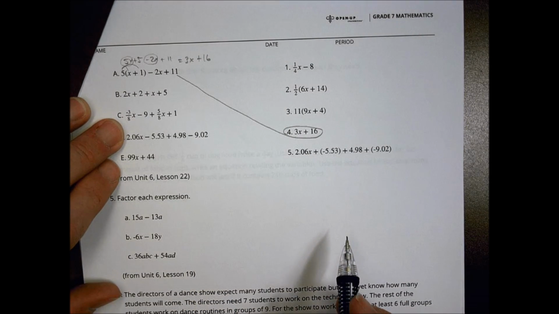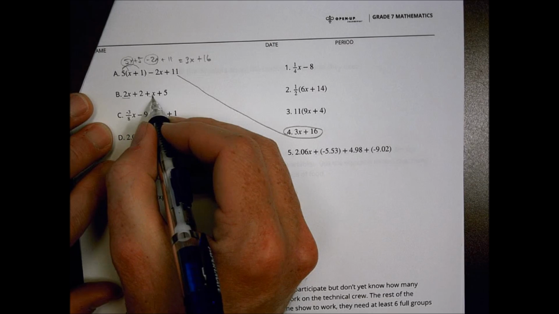Got it. Next one, here's a 2x and a 2, so that combines together to make 3x.